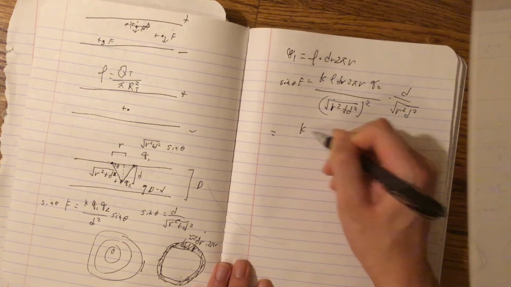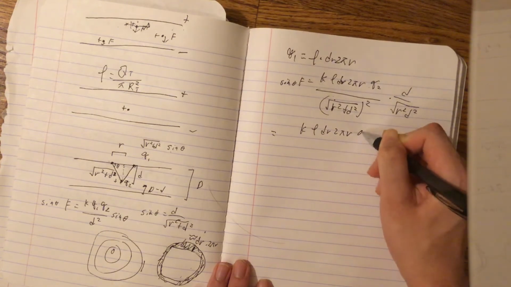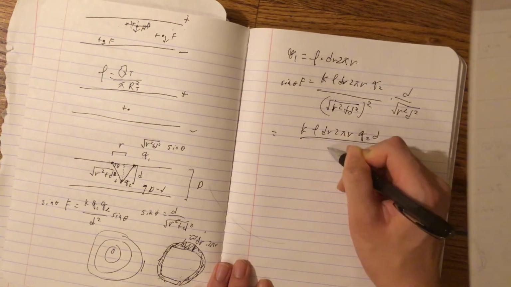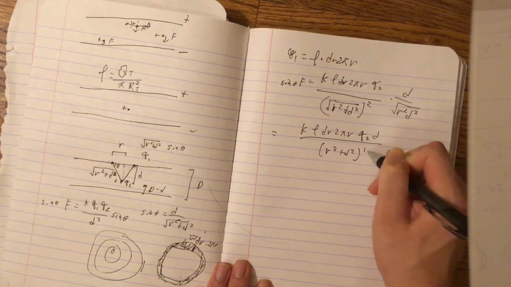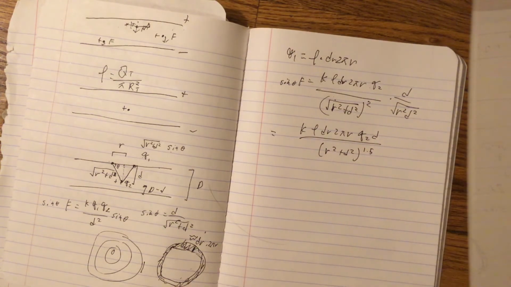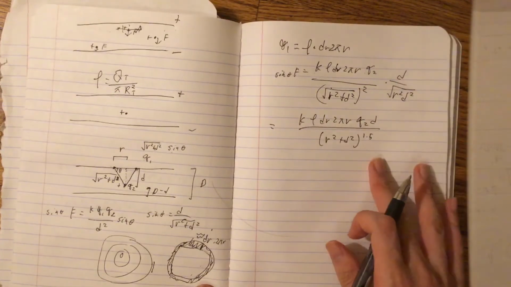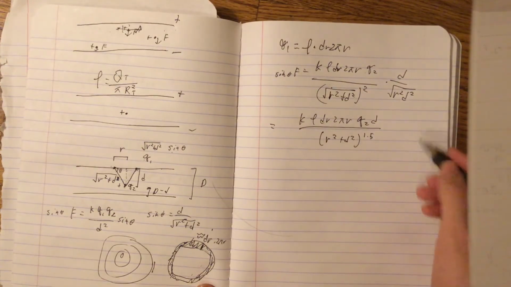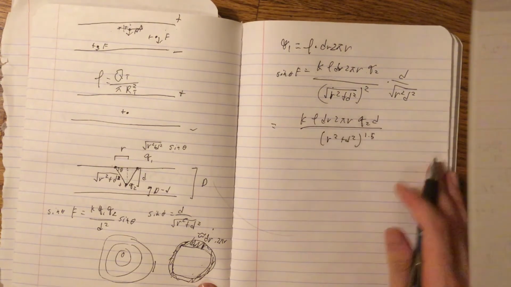Let me show you. We get an exponent of 1.5. All right, and now we have a formula for charge versus radius.